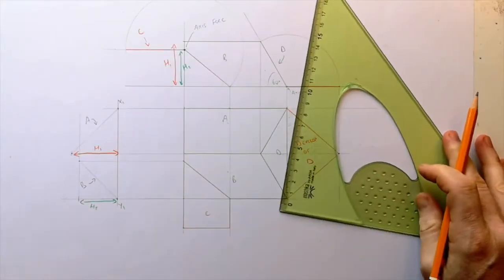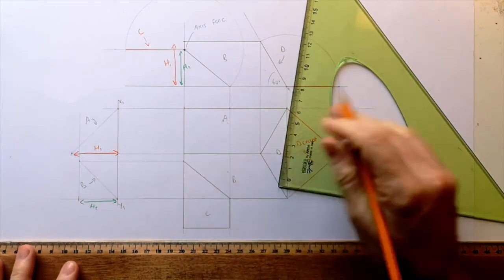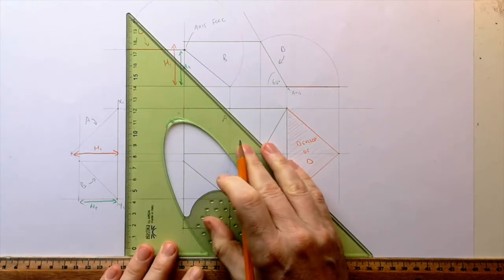Well, it's rotating around like this. So it's these two points they're going to carry across. These two stay exactly where they are. So we'll project down. Oh, look at that. It just fits nicely.